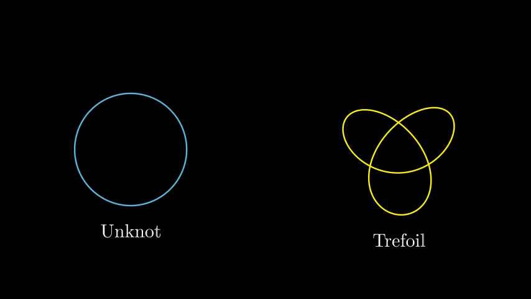A knot is simply a closed curve embedded in 3D space. It has no ends, it's a loop that might be twisted, but never cut. The simplest knot is the unknot, just a circle. Next is the trefoil, the simplest non-trivial knot. If I give you this Gordian mess, how do you prove it's just a circle? You can't just look at it.